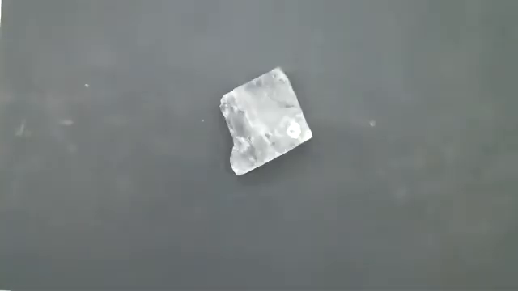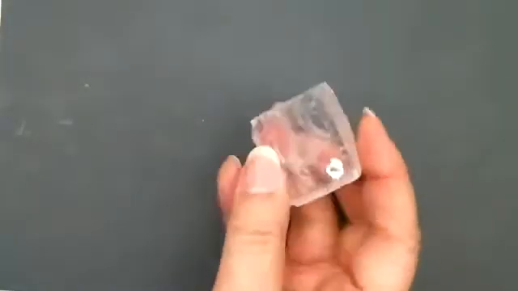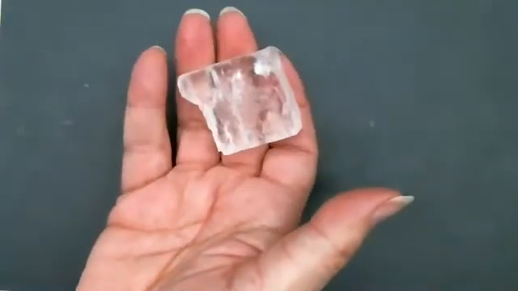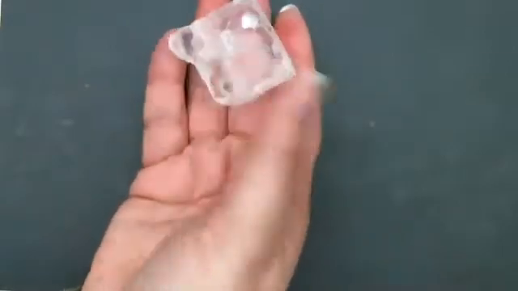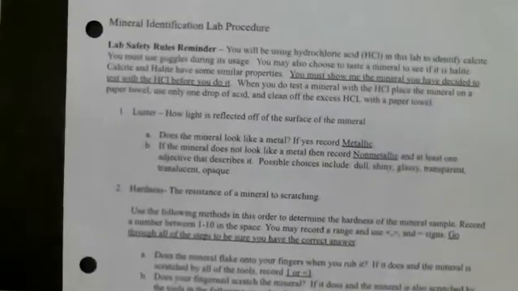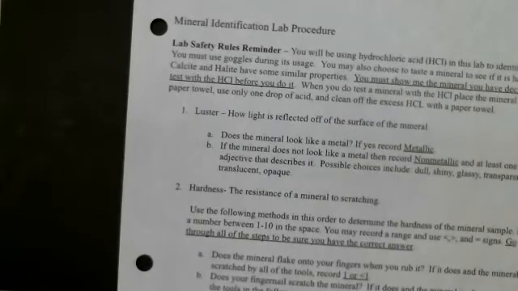All right, this is the first mineral we're going to identify. So I'll pull it up here a little bit closer to the camera so you can see some of the detail of it. As we go through our mineral identification process, we're going to examine these physical characteristics of every mineral that we do.